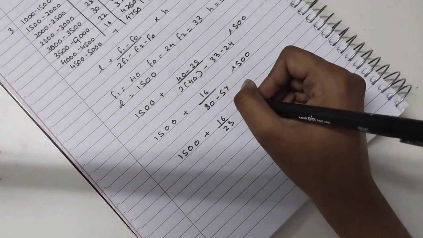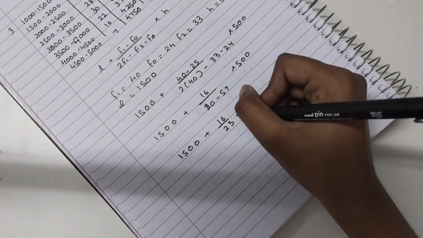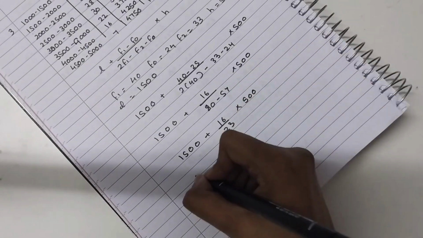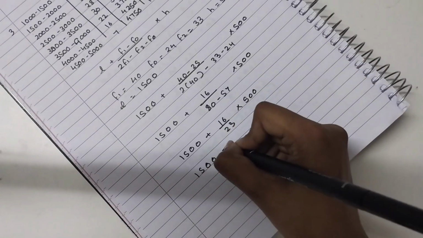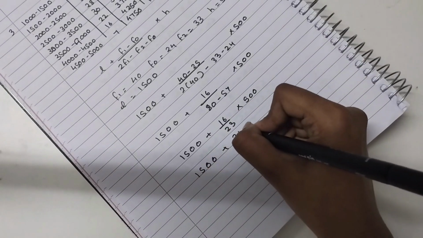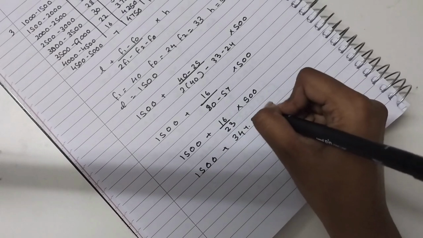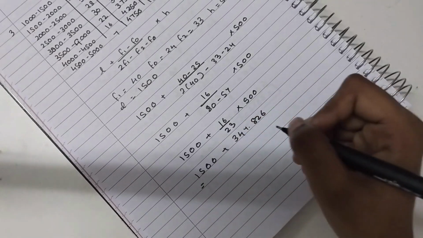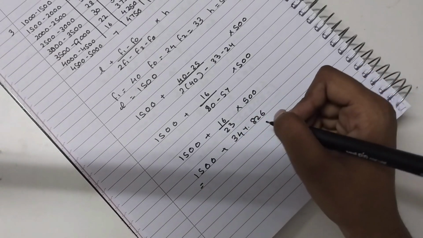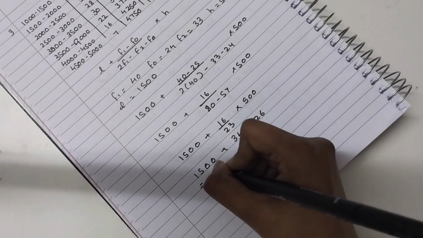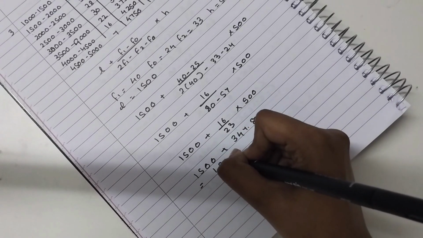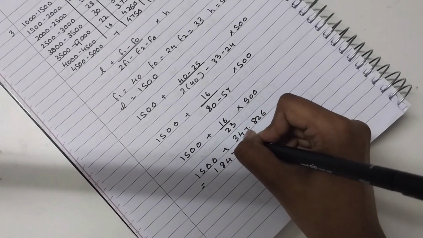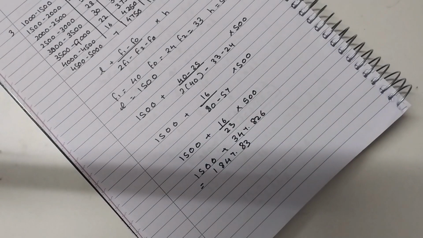And when we multiply 16 times 500 and divide it by 23, we will get 1,500 plus 347.826. When we add 1,500 plus 347.826, we will get 1,847.83, which is equal to the mode. They're also asking us to find the mean value.